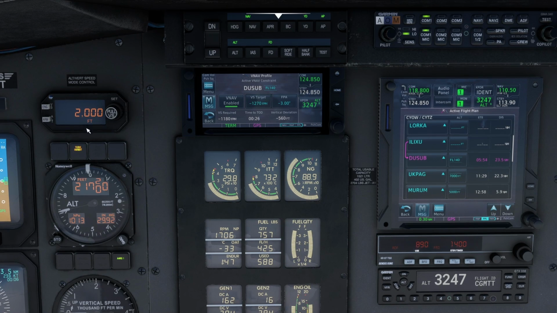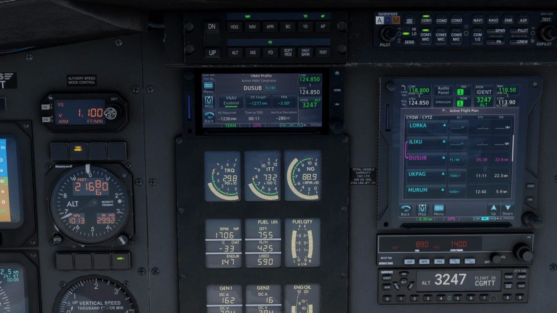And for the purpose of this, what we want to do is we want to arm that descent, and then we want to go into VS mode. And now we want to start dialing in that vertical speed that's required.